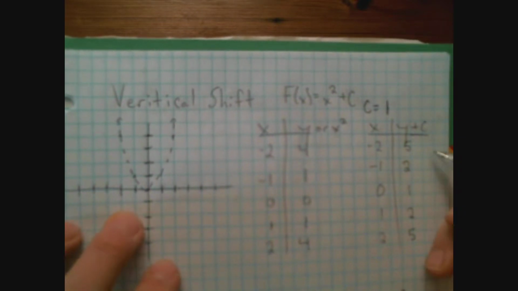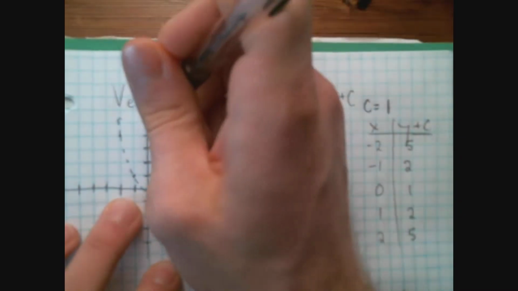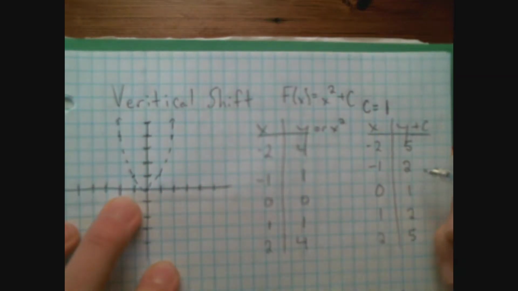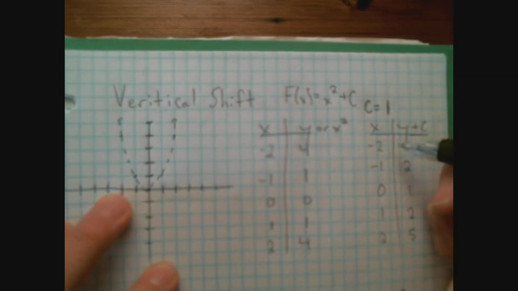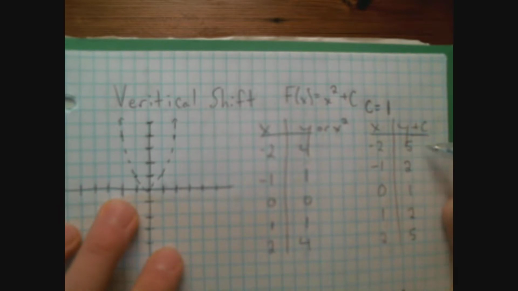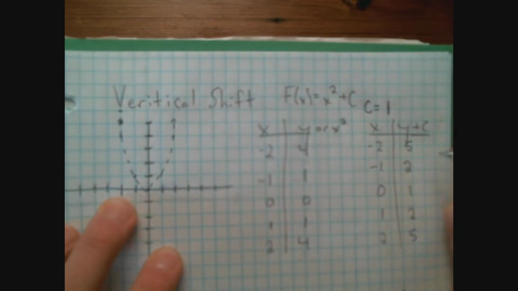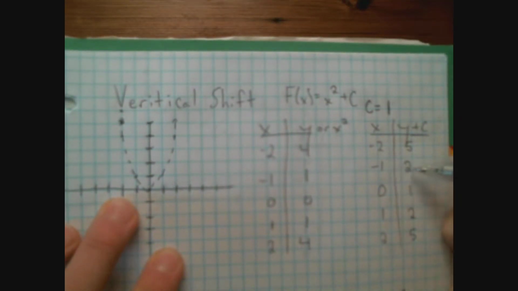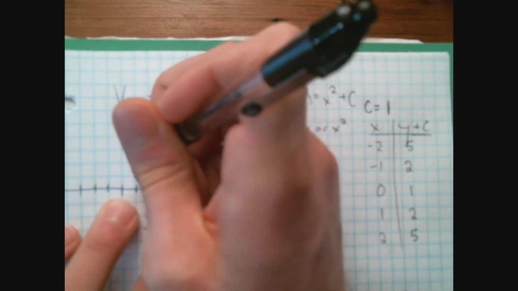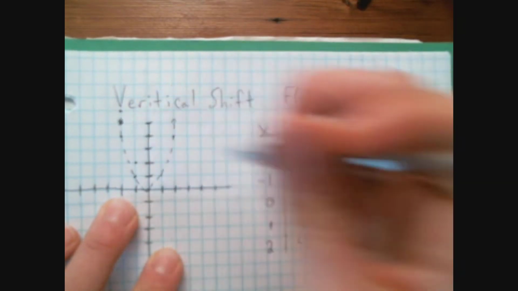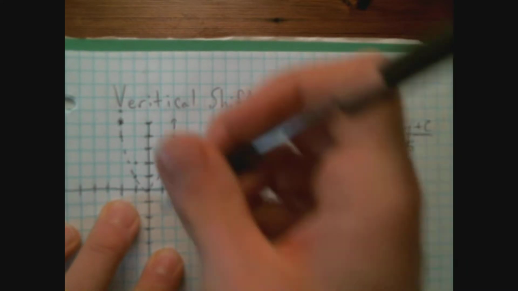Now I'm going to graph our shift, and let me add another point here so it's easier for us. So our first point is negative 2, 5, right here. Then negative 1, 2, 0, 1.